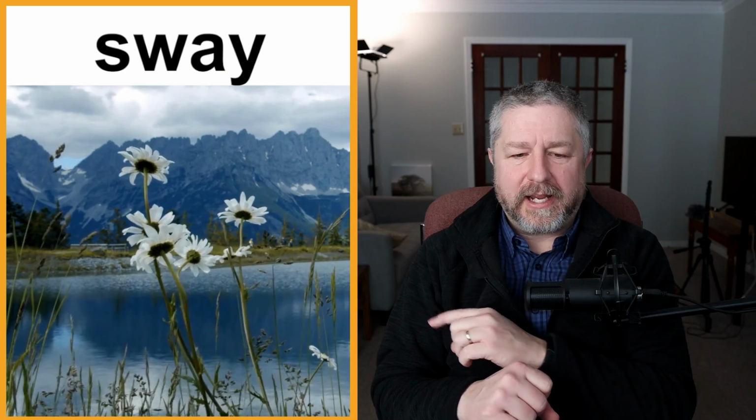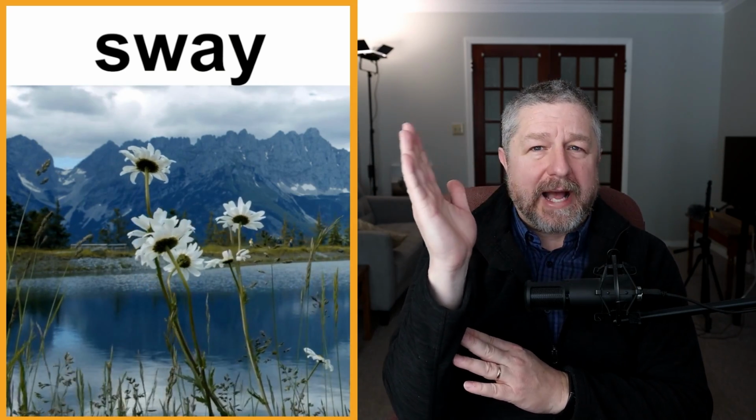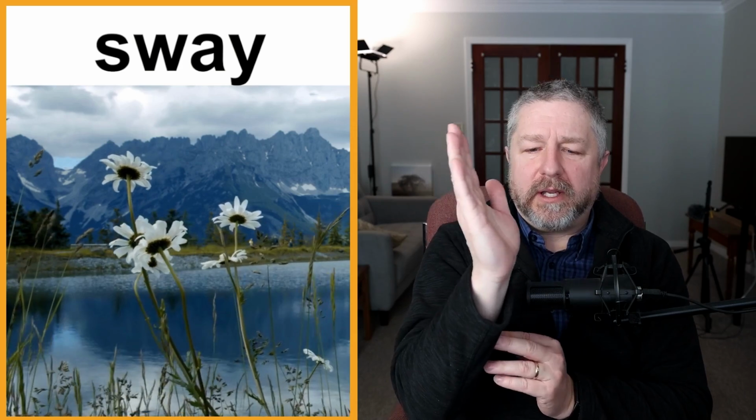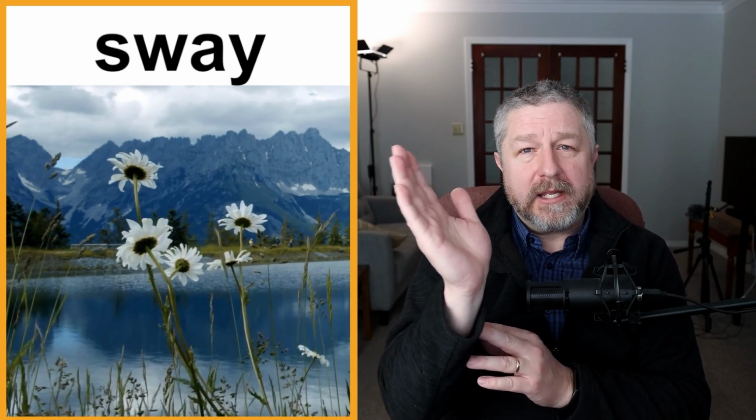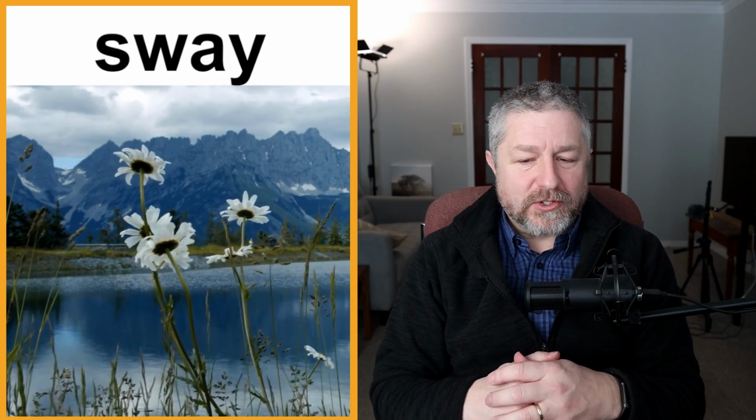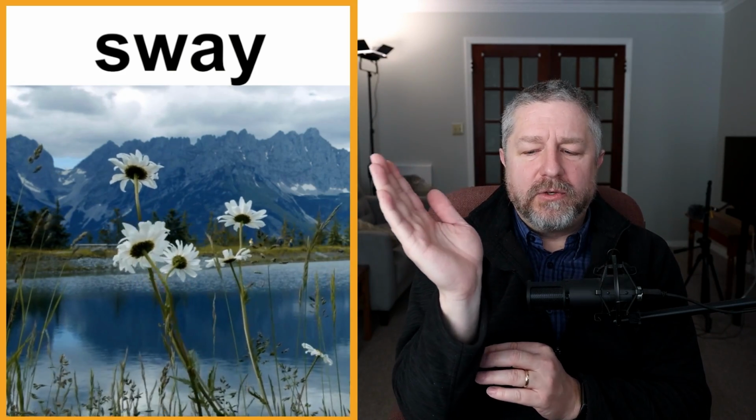And sway. So you can see these beautiful flowers by this lake. They're kind of moving back and forth, kind of slowly. Notice too, I'm making my arm kind of move gracefully. So when something sways, it means to move back and forth, usually really, really slowly. Like you can watch trees sway in the wind. You can watch flowers sway in the wind. You wouldn't use this to describe people though. People don't normally sway. But when something sways, it moves kind of one way and the other. And usually it's because the wind is blowing.